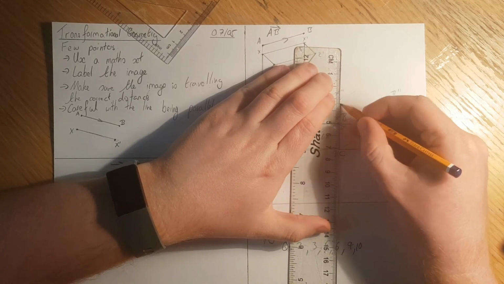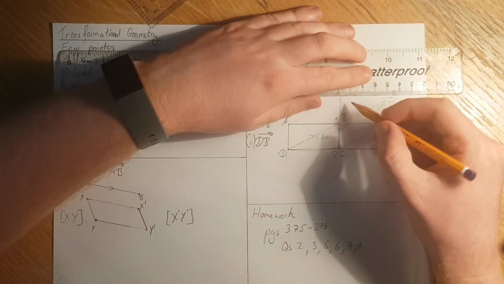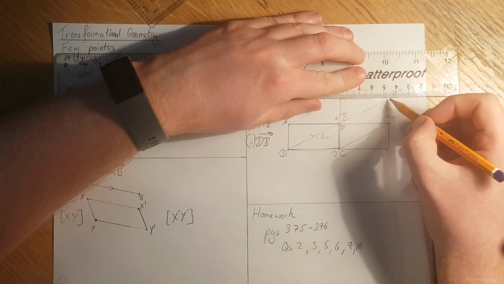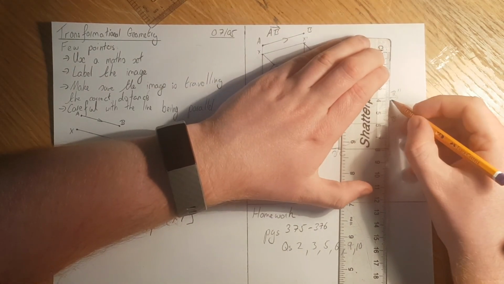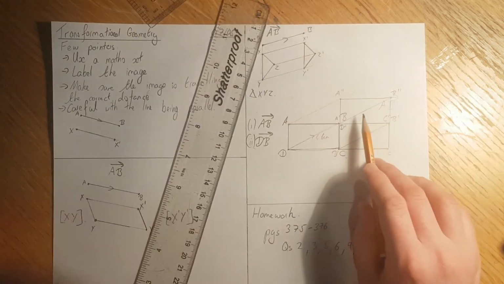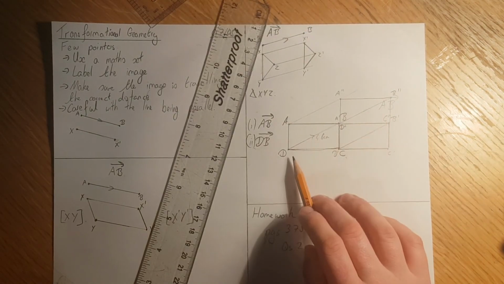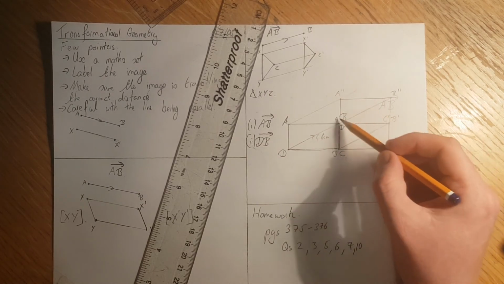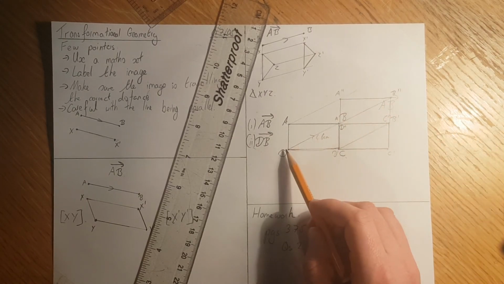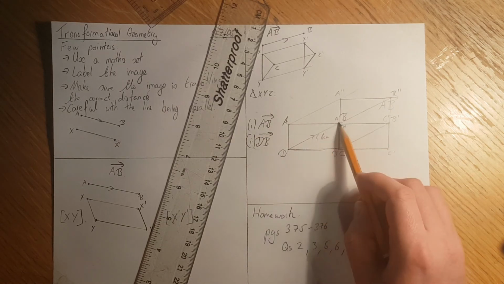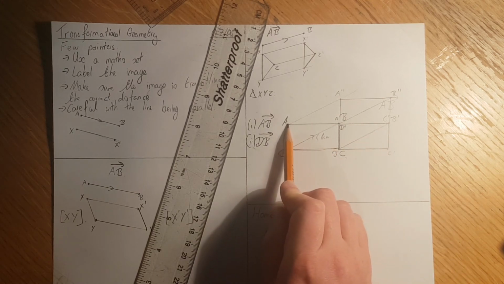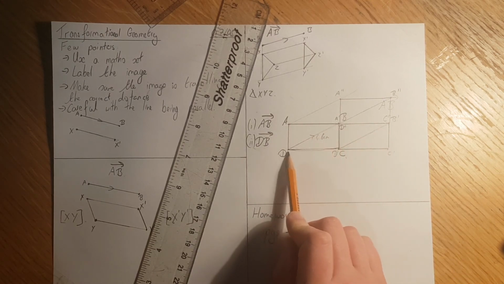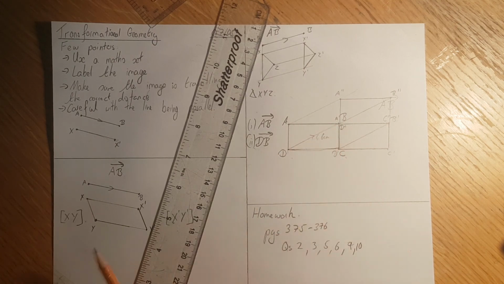Your shapes really shouldn't be changing when you're doing these, okay? If it's a simple straight line transformation, there's no reason your shape should change. It should be the same shape, it's just going to be moved somewhere else. So you can see that this rectangle here is under the transformation D to B. We can see that this rectangle here is under the transformation A to B, or the transformation D to C, because those will actually be the same, okay?